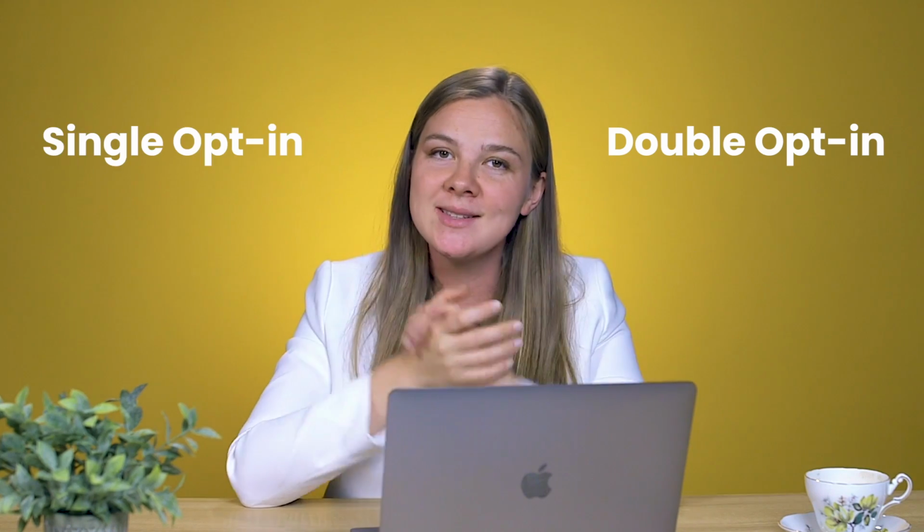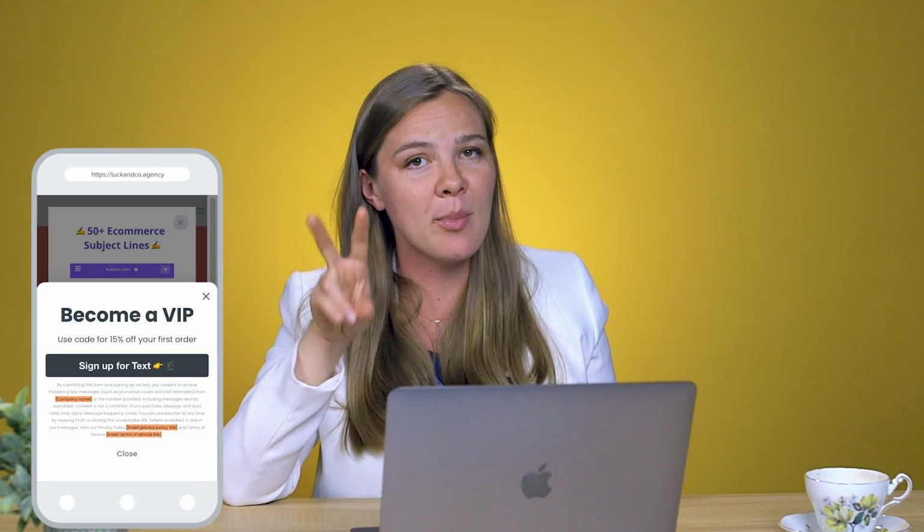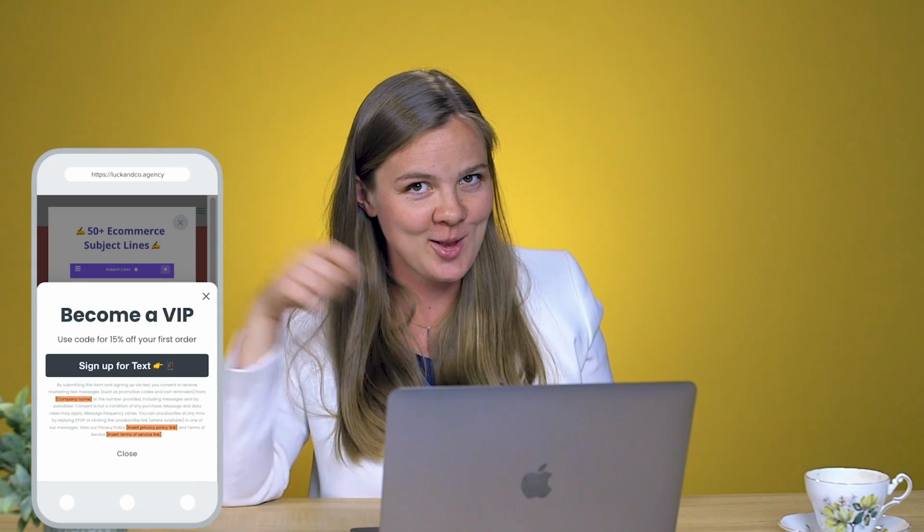The way you decide whether you want to have double opt-in versus single opt-in is look back at those forms that you just created and see whether there's a 2-tap mobile subscription thing that we just did. Because with the mobile-only 2-tap subscription, where people don't actually have to type in their phone number, they send a message directly from their phone number to subscribe, there's actually no way for them to mess up that phone number.